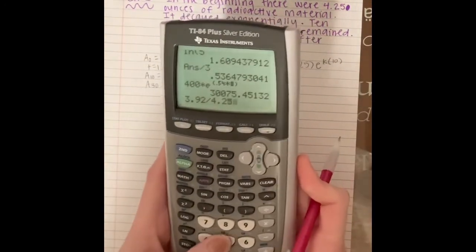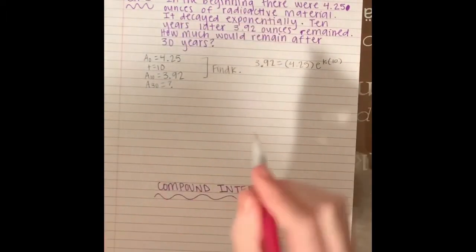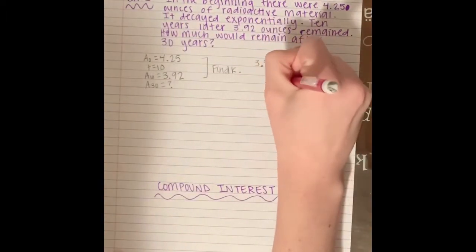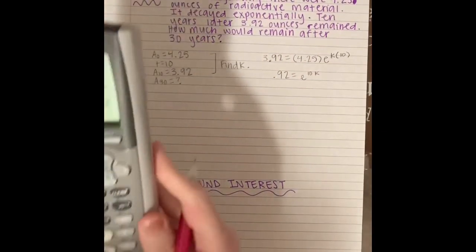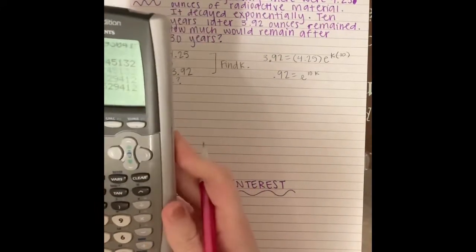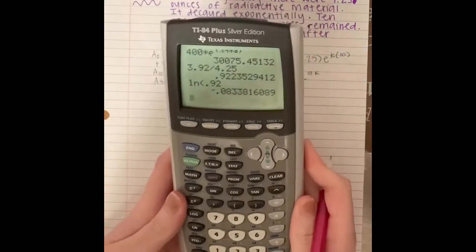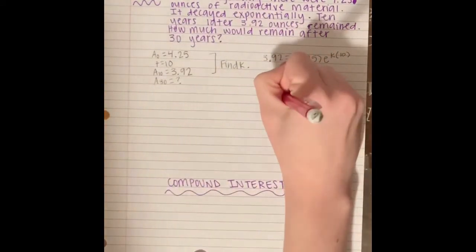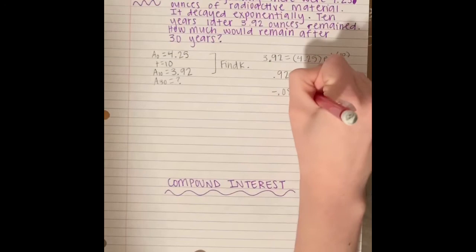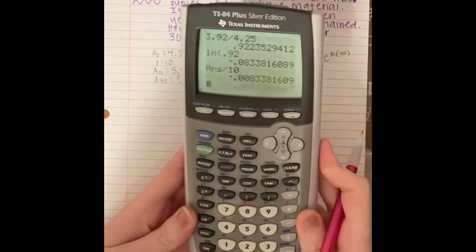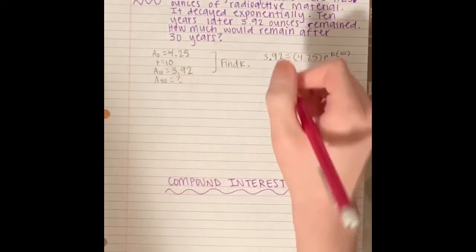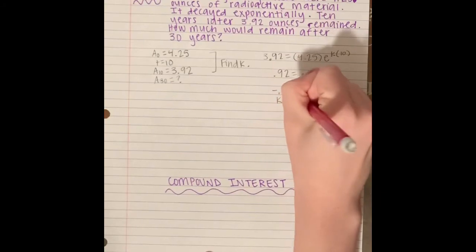3.92 divided by 4.25, 0.92. So 0.92 equals e to the 10K. Take the ln of both sides. ln of 0.92 equals negative 0.08. Negative 0.08 equals 10K. So when I take ln of both sides, that e goes away and I'm left with the exponent. And then divide that by 10, negative 0.008. So K equals negative 0.008.